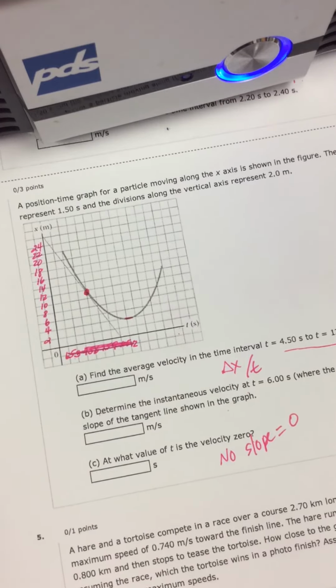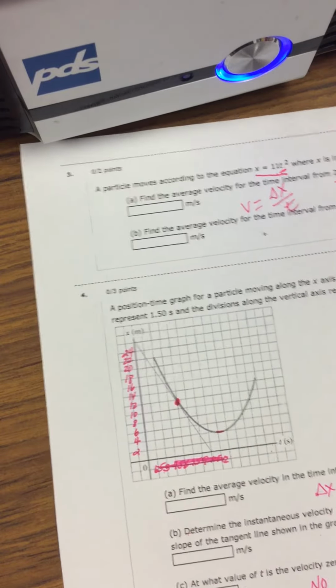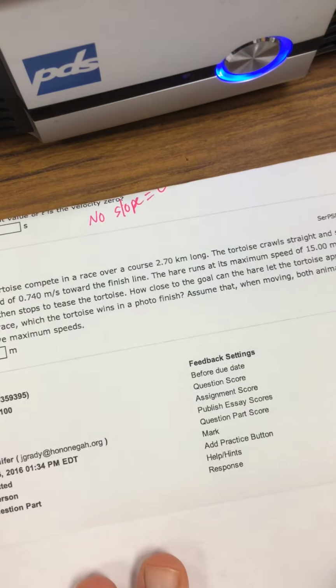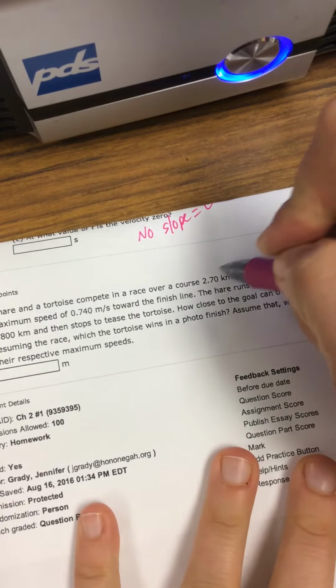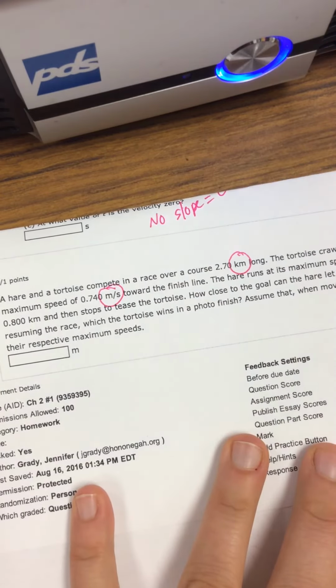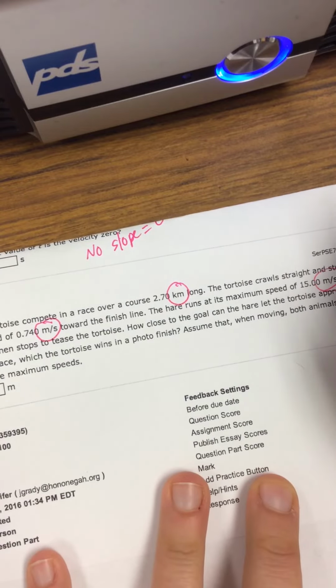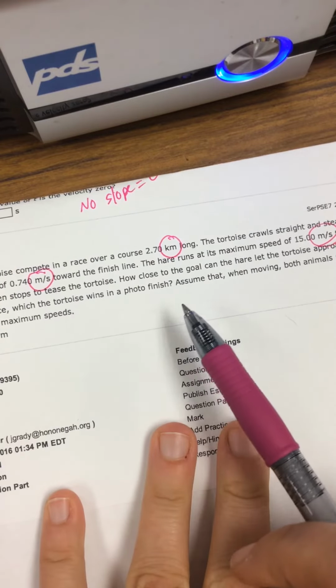All right, number 5. Number 5, the hare and the tortoise. Let me fold this back up again. So you've got a whole bunch of stuff here on this hare and this tortoise, and basically the tortoise just keeps moving the whole time, the hare stops, the classical story. First of all, I want to point out your units. If you haven't noticed, they don't necessarily match in terms of the tortoise, actually not even in terms of the hare. So make sure that you are adjusting the units. That is really, really important.